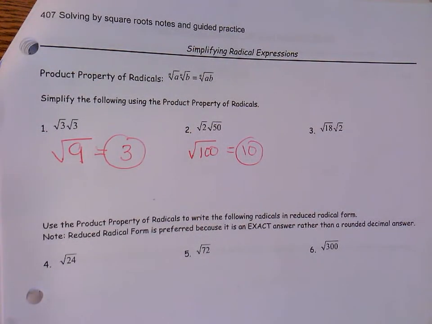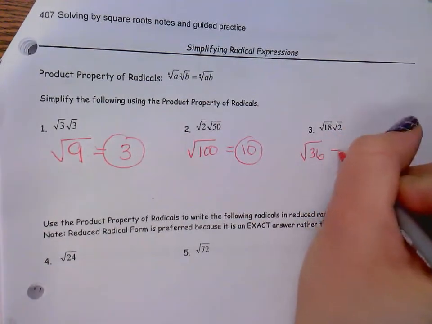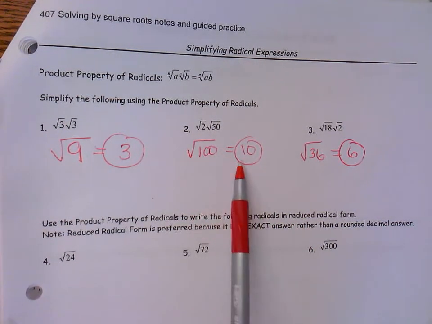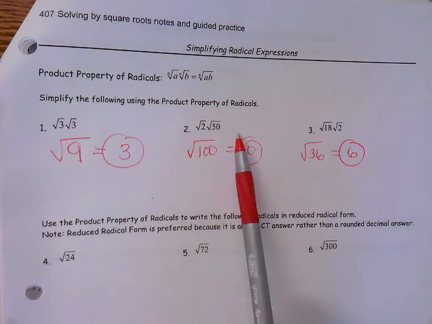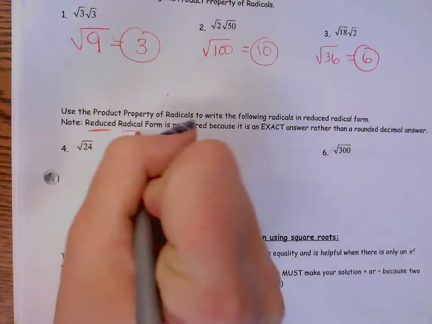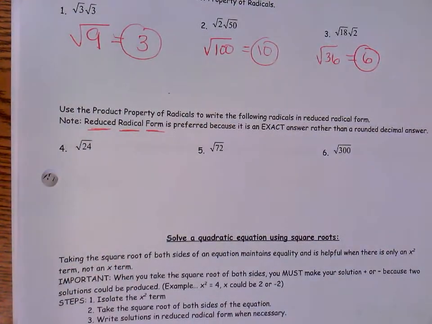And what would number 3 end up being? The square root of 36 is 6. So see how sometimes it can help you evaluate a perfect square when there wasn't a perfect square. We are going to use this property a different way to write something in reduced radical form. And when you get to trig, if you haven't taken trig yet, sometimes you take trig before or after algebra 2. So when you get to either part of geometry or trig, you'll see reduced radical form a lot.